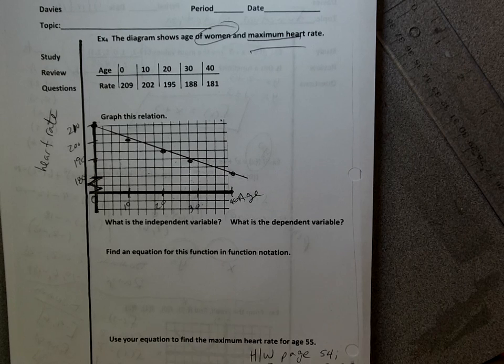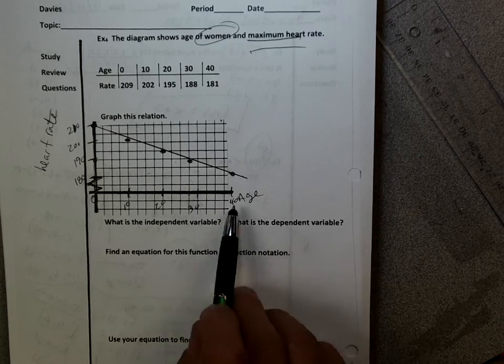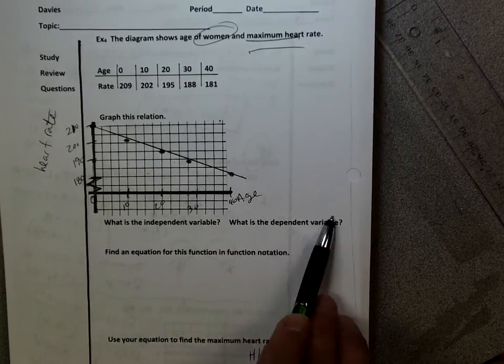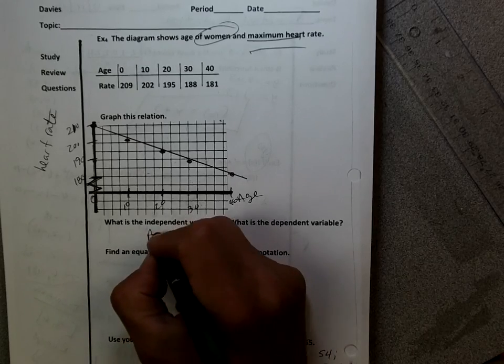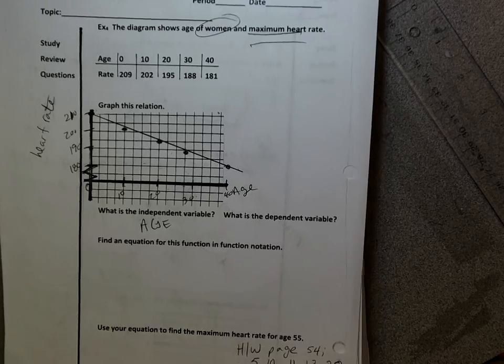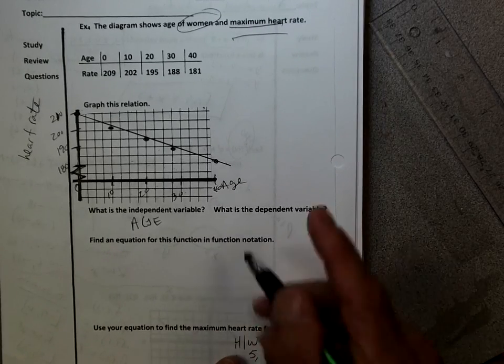All right, what's the independent variable? That would be right. It's age, because age is always the one. The independent variable is always this variable, okay? It's the age, right? So the independent will always be the horizontal. What's the dependent variable then? Right. Heart rate, right? Okay, heart rate.